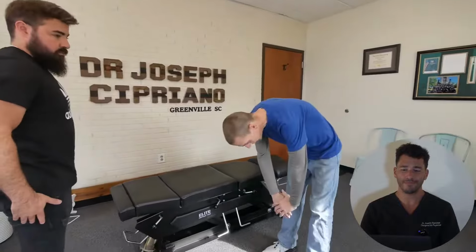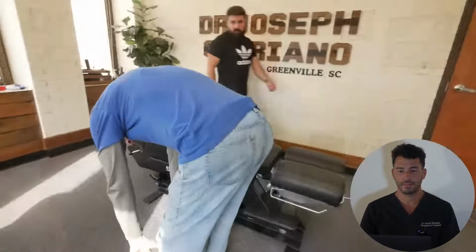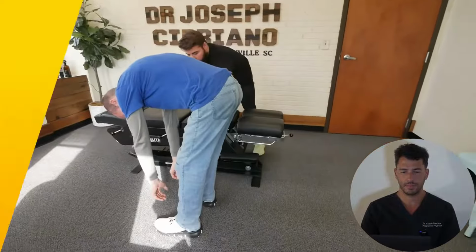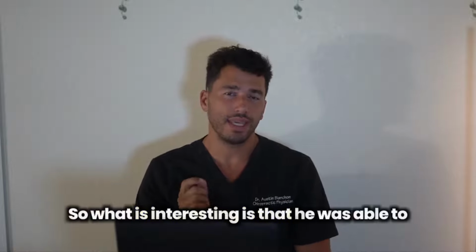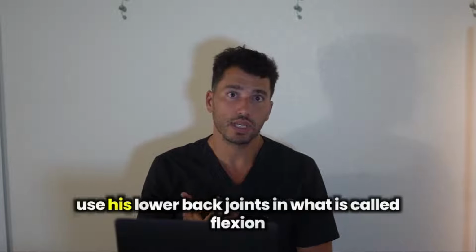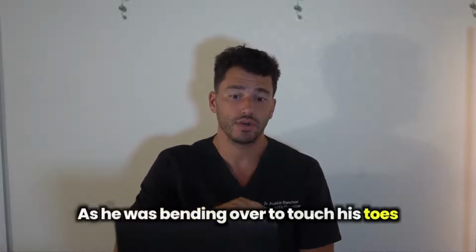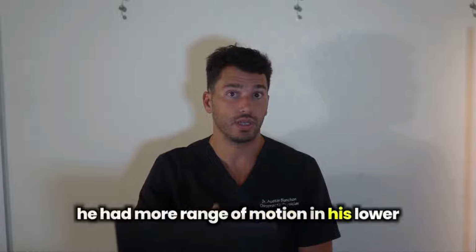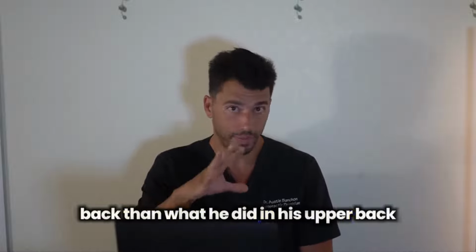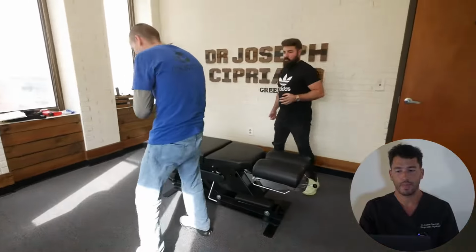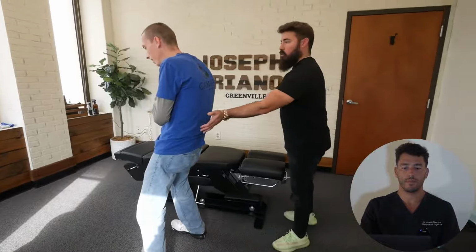Oh, yeah, I mean, the leg's pretty good. Now, what is interesting is that he was able to use his lower back joints in what is called flexion as he was bending over to touch his toes. He had more range of motion in his lower back than he did in his upper back. Go back? Let's see. Yeah, that's about it.